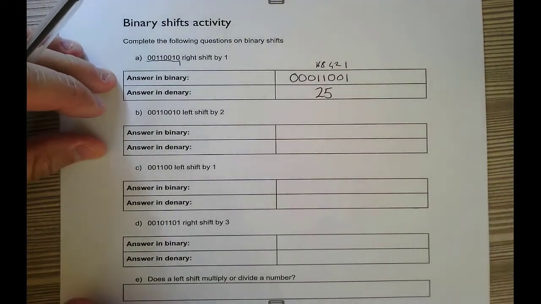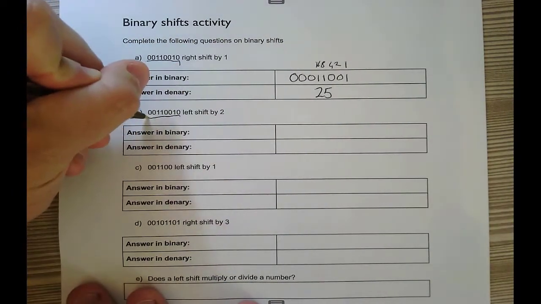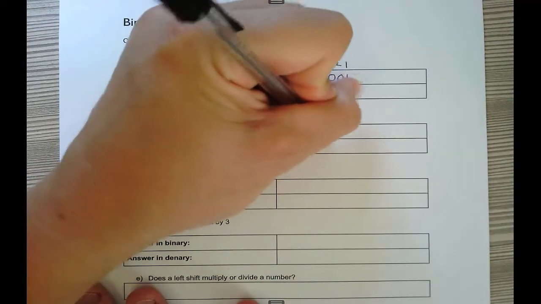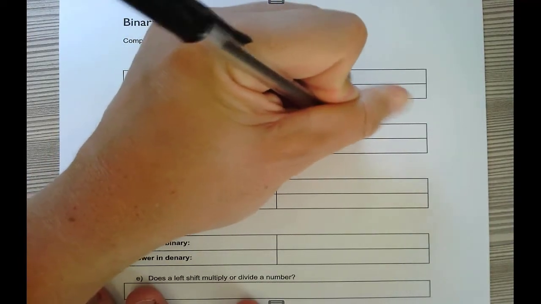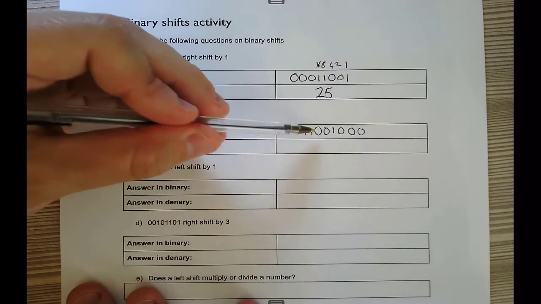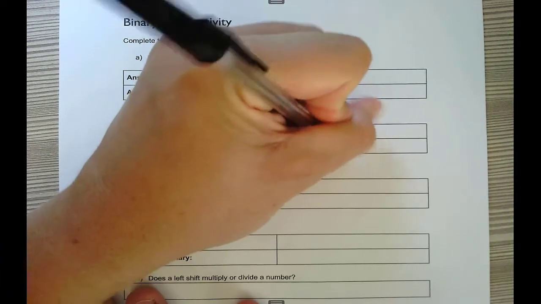Okay. And then we've got a left shift by 2. So we're going the other way this time. Imagine my cliff's the other way. So we're going to end up with 1, 1, 0, 0, 1, 0, 0, 0. And we've got 128 plus 64 plus 8. So 128 plus 60 is 188, plus the 4 is 192, plus 8, we've got our answer of 200.